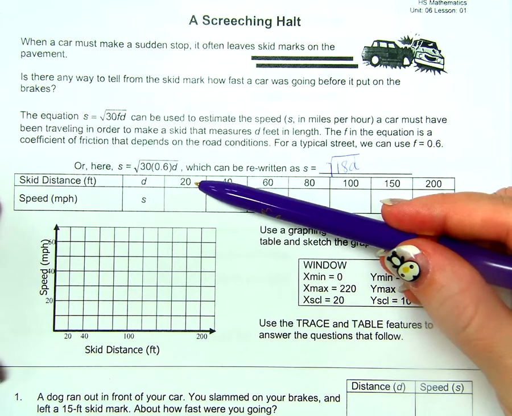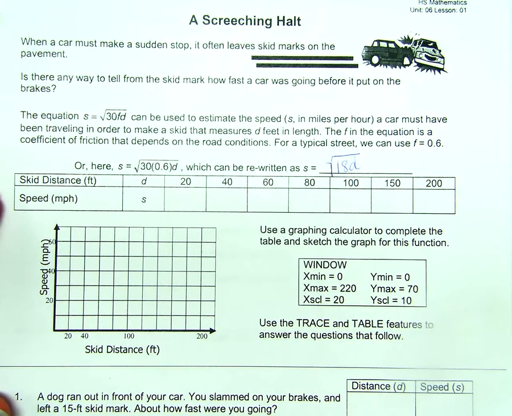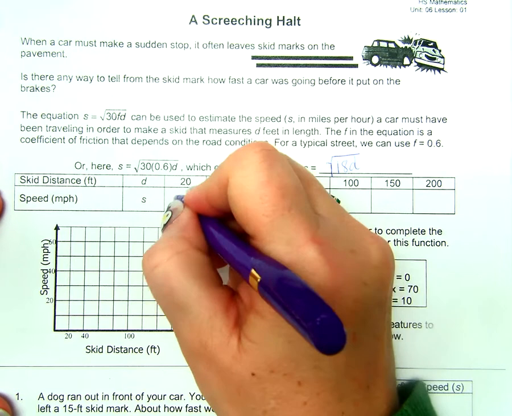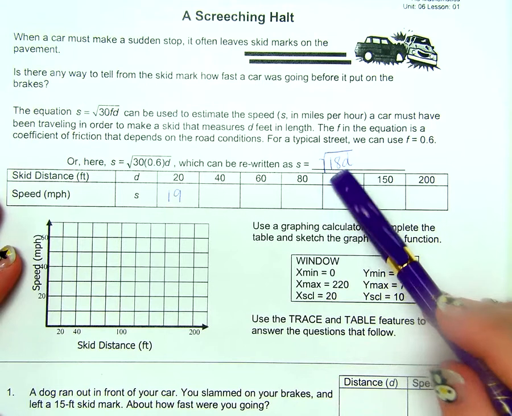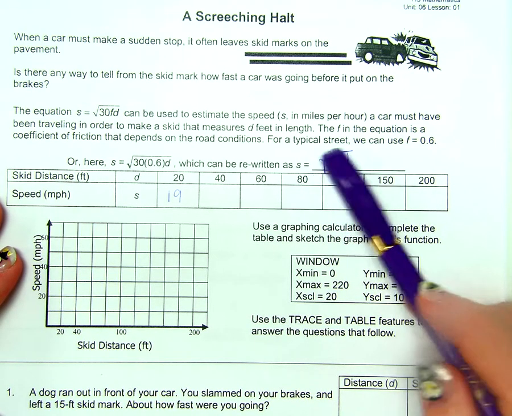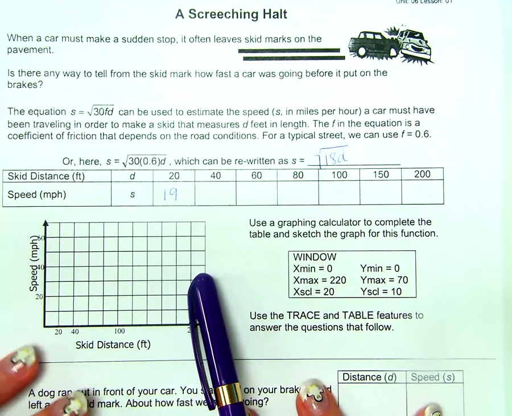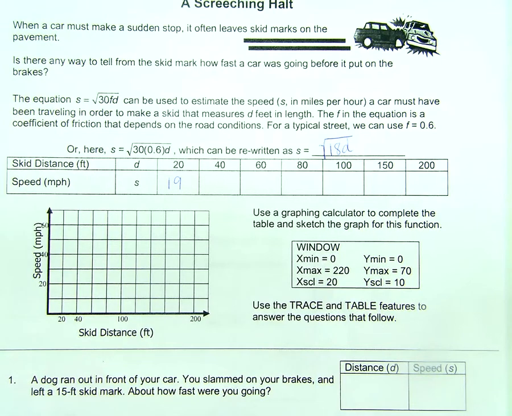Anybody got 20 yet? 18 times 20, and then the square root of that number. 19? So let me ask you a procedural question real quick, please. How are you doing this? Are you doing 18 times 20 and then the square root of that number? Or did you go to a graph and put this in y equals and look at the table? Which way are you doing it? Okay, that's fine. That's what I wanted to know. Either way is fine.